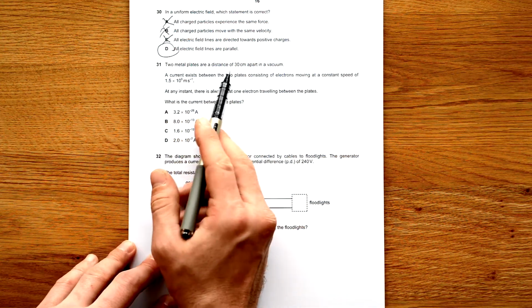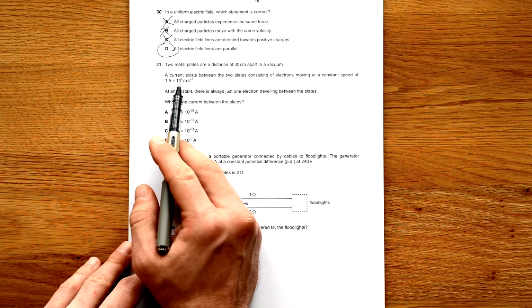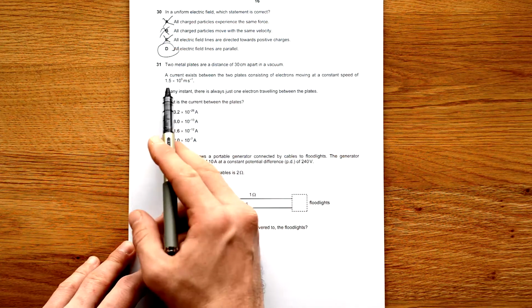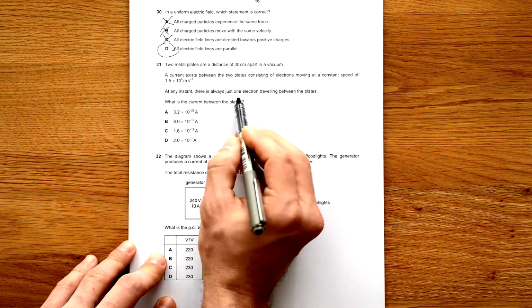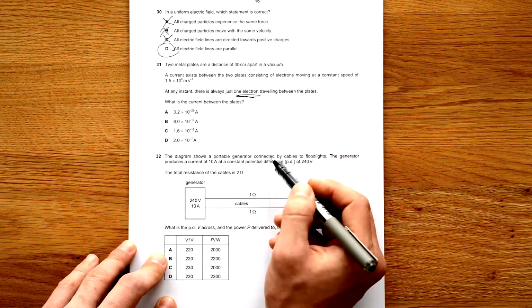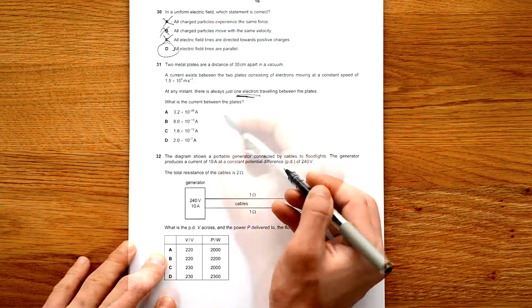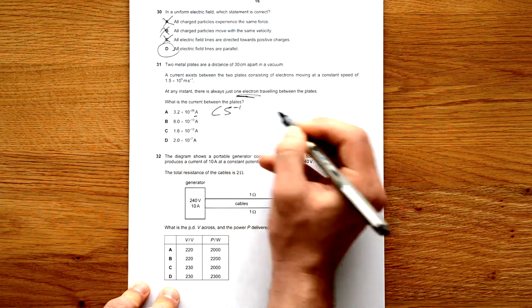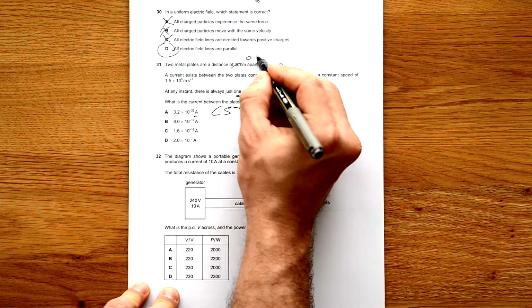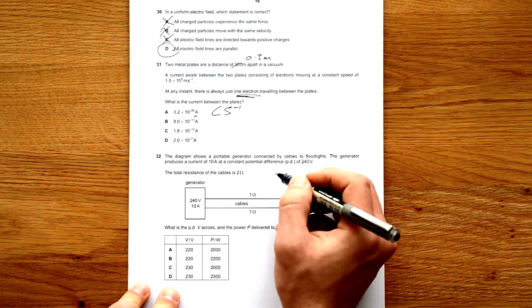31, two metal plates are a distance of 30 centimeters apart in a vacuum. Current exists, electrons move at a constant speed of that. At any instant, there is always just one electron traveling between the plates. That's clever. What is the current between the plates? So we want to find amps, so that's coulombs per second, and we have meters, and we have meters per second.